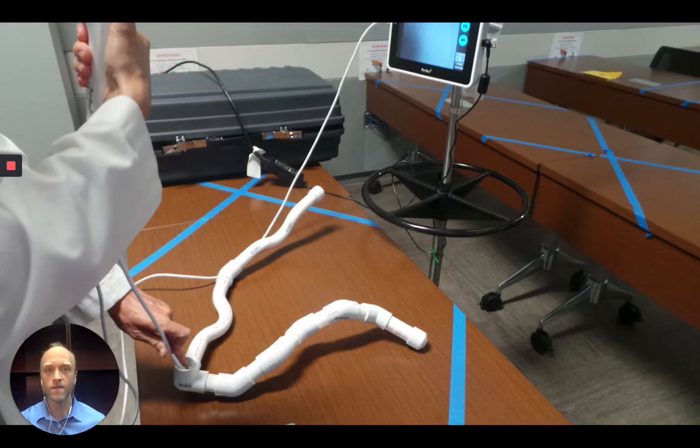I borrowed this idea from Denver Health after I saw it on their Twitter feed. You can use PVC piping to make a maze to practice manipulating the scope. The maze provides much more robust practice than just a standard airway mannequin.